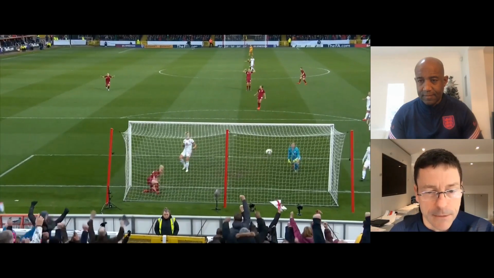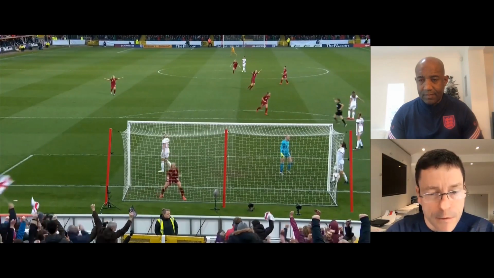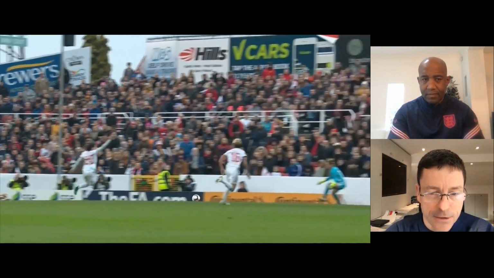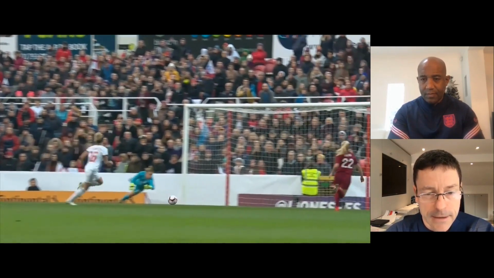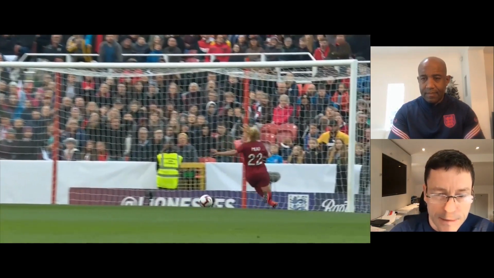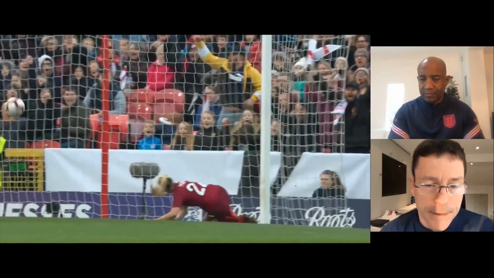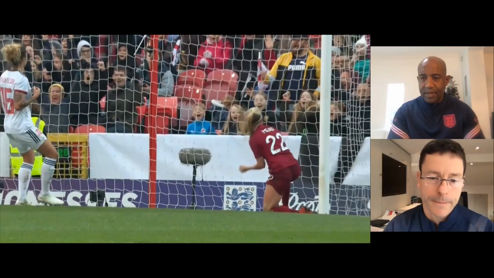And then she comes in. I think the finish is really good because she doesn't swing at it. She gets a really good contact. This cuts out the goalkeeper completely, and it's a great position at the far post. And yeah, no swinging, just bang, really good contact with the foot to make sure she stays on the ball. Yeah, very good play.